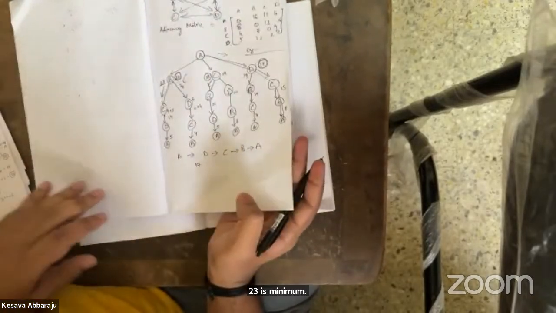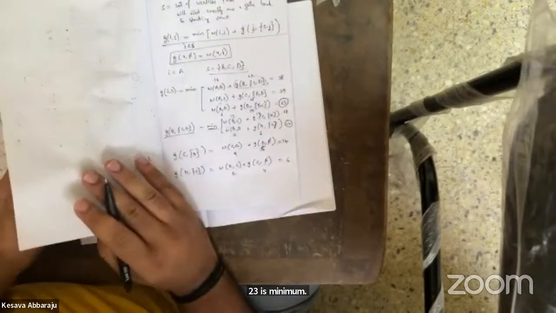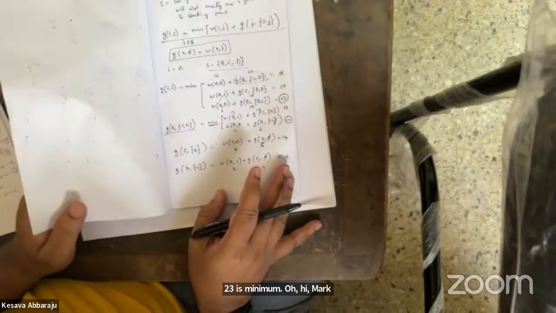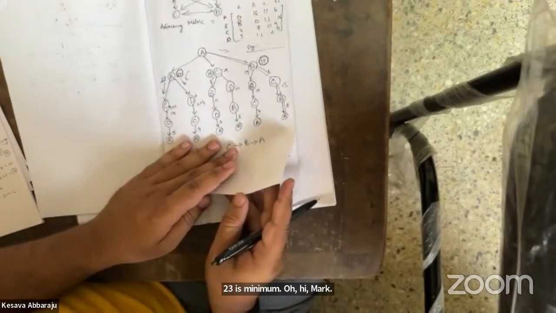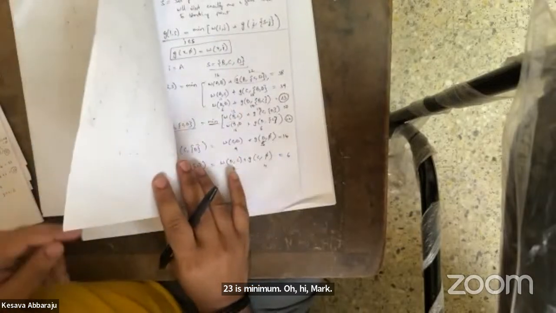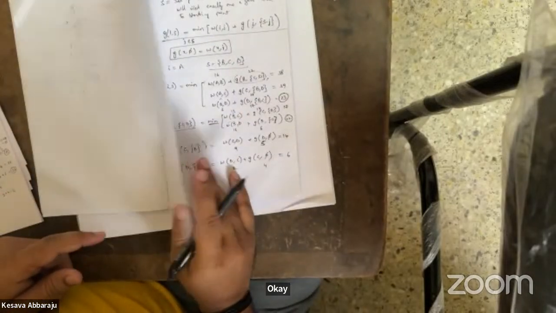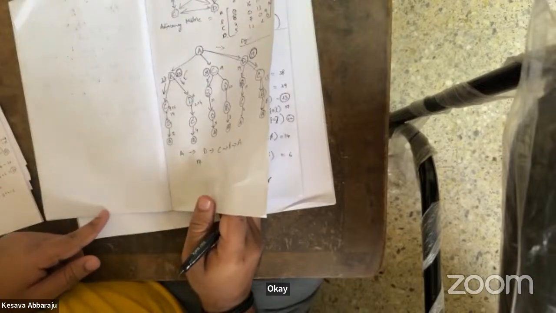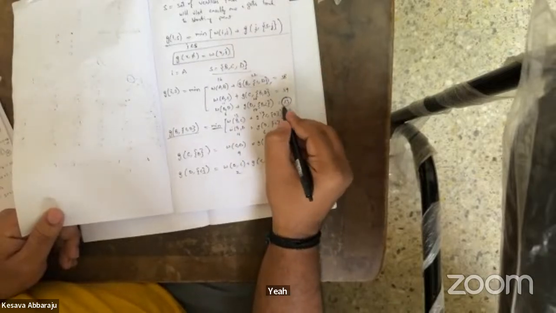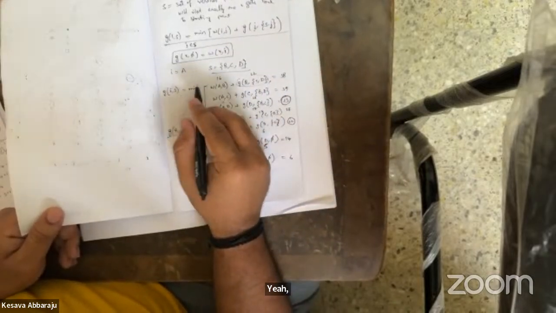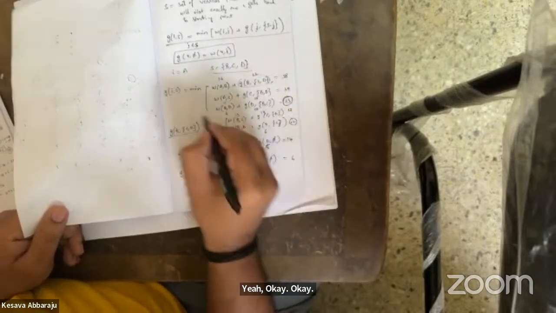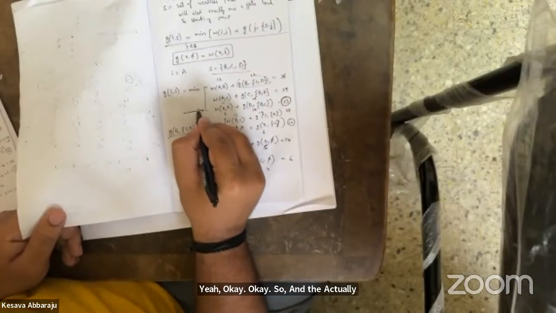So I got this. A to D is 23, and that is the minimum. So 23 is the least weight. And what is the actual path? Because that is the least.